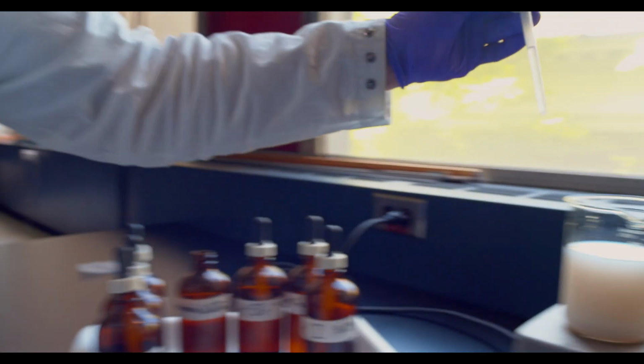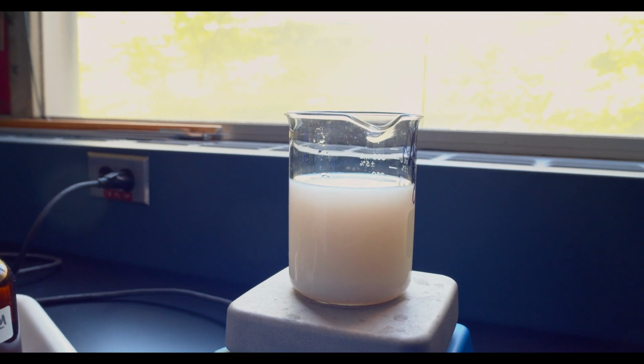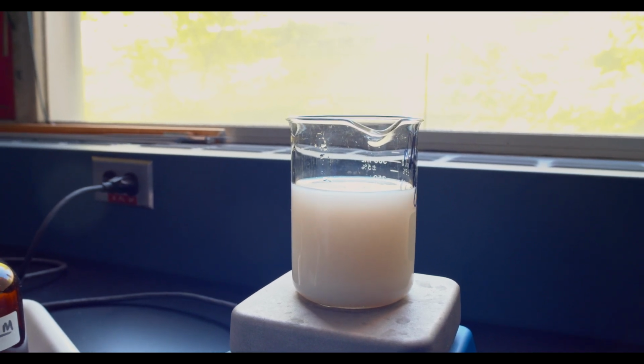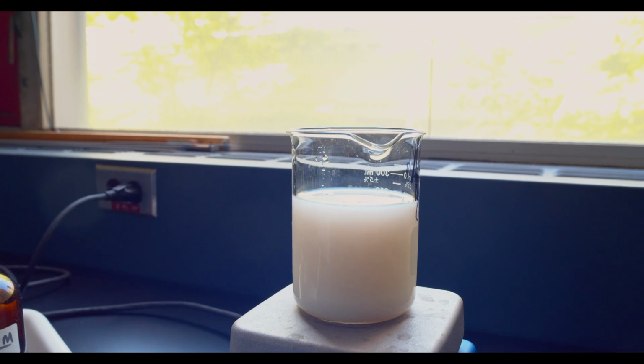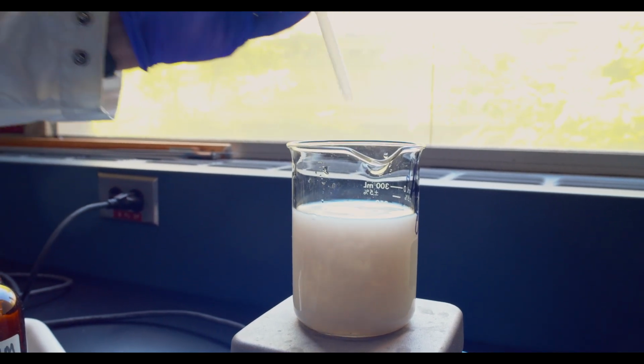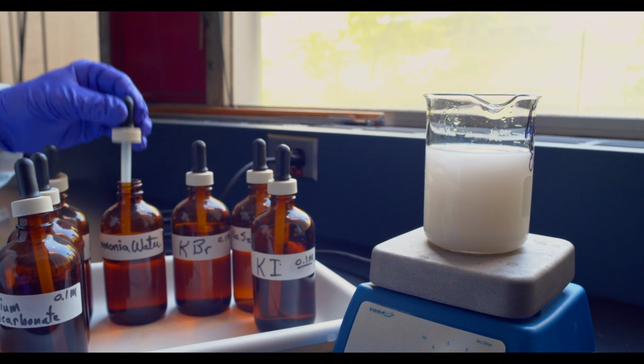Next, we're going to add ammonia water, and this should form a complex of the silver that is soluble. You can see as I add, it actually takes quite a bit.